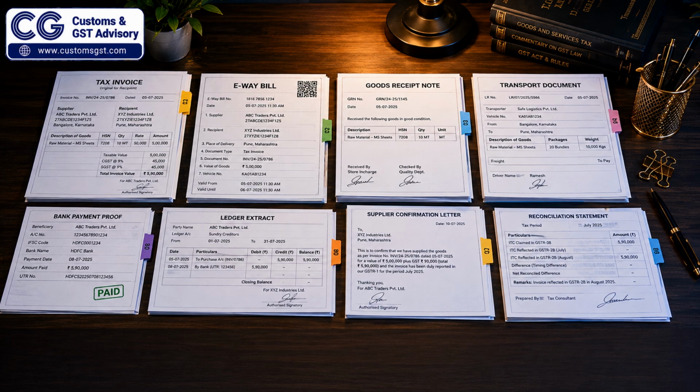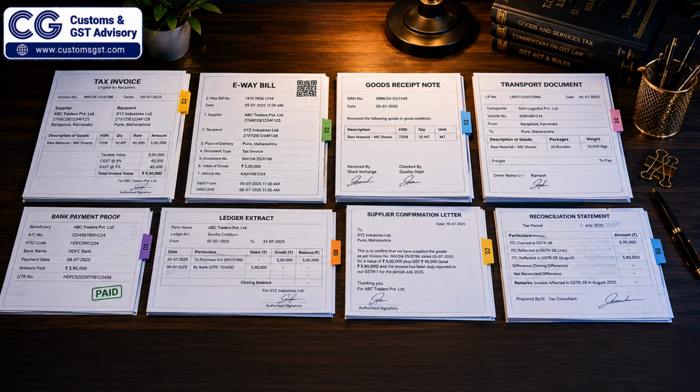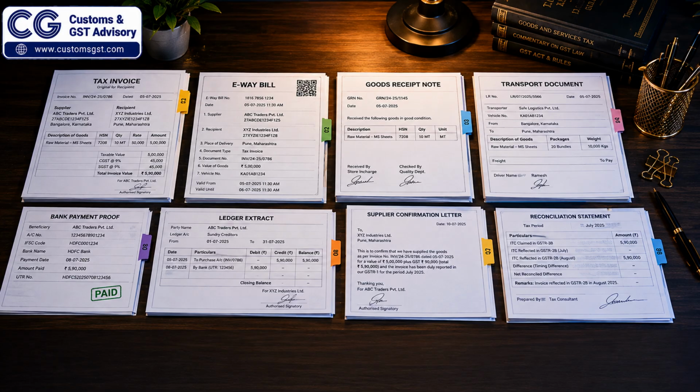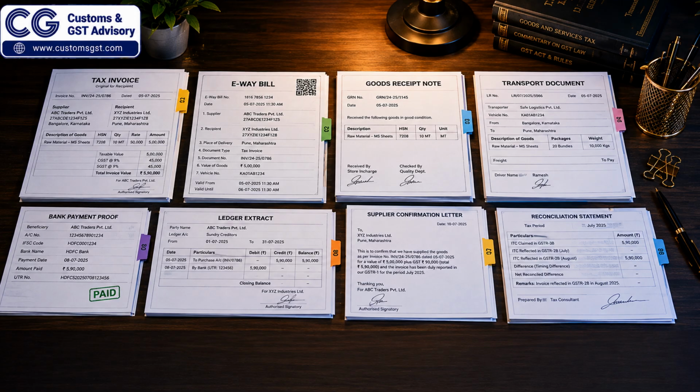In GST litigation, arguments are important, but documents are decisive. Many taxpayers spend hours writing legal submissions while their evidence remains incomplete. The strongest combination is this: a valid tax invoice, proof of receipt of goods or services, proof of payment, ledger entries matching the invoice, and a reconciliation linking everything together.